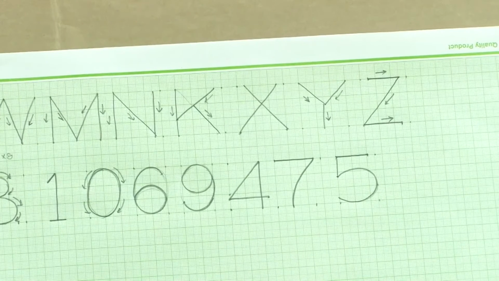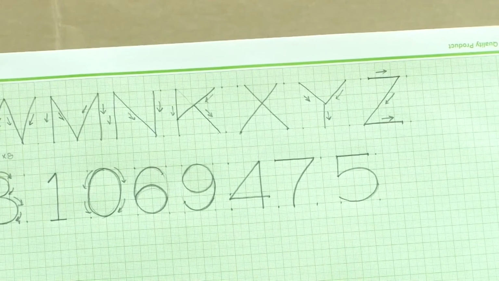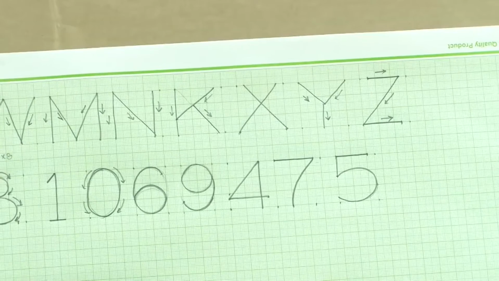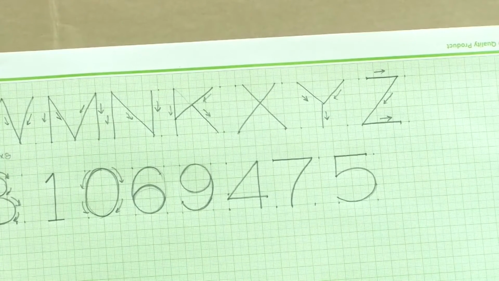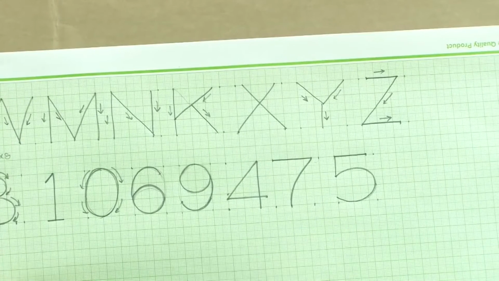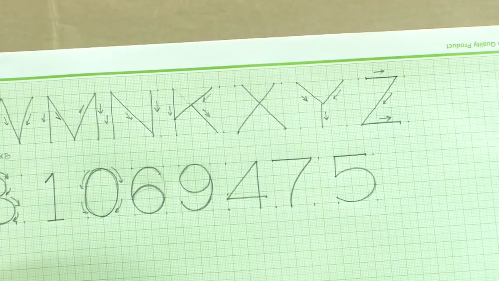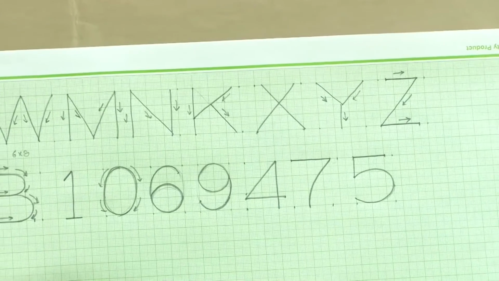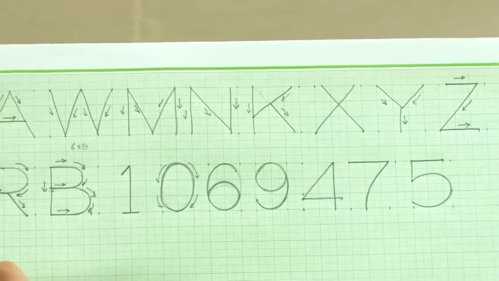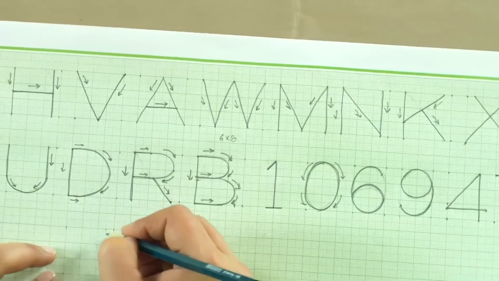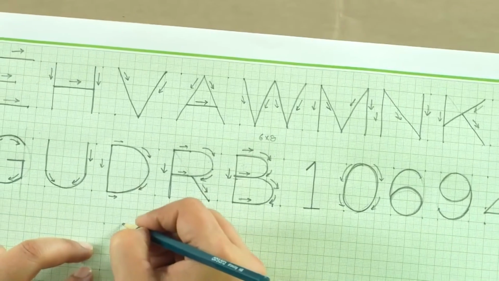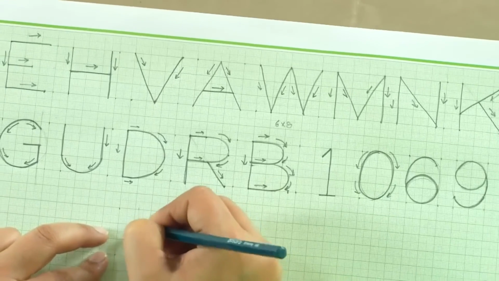Then we have 8 and 3. So, 8 is again a 5 by 6 units. The top portion is slightly more than 2 units, 2.5 units, and taking the center at around 2.5.